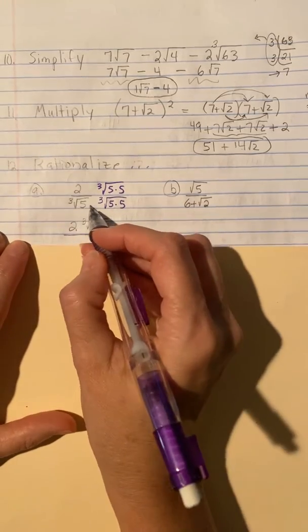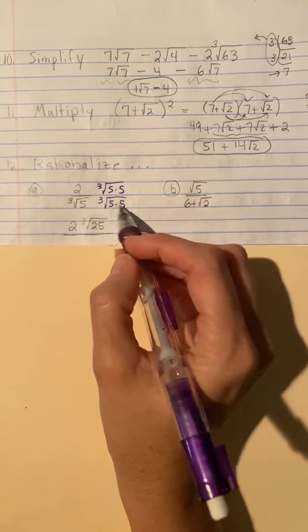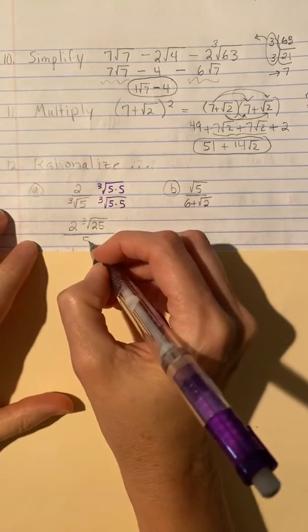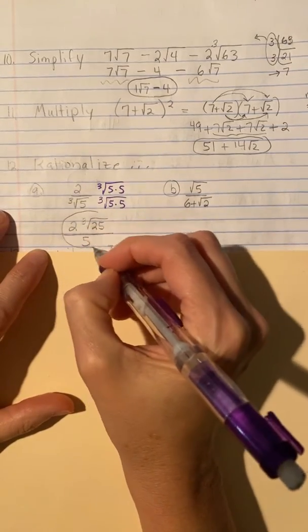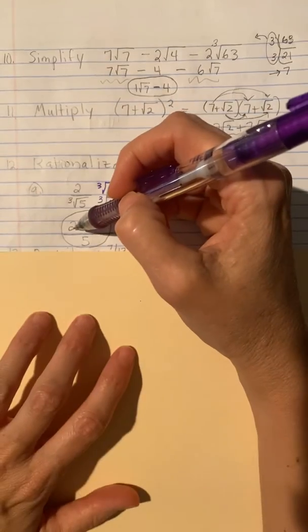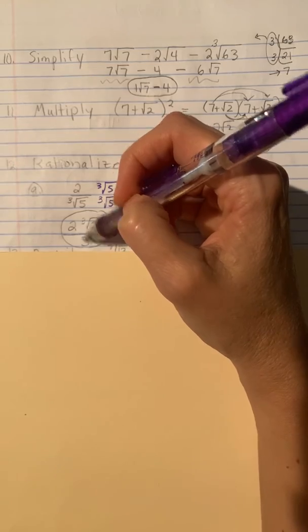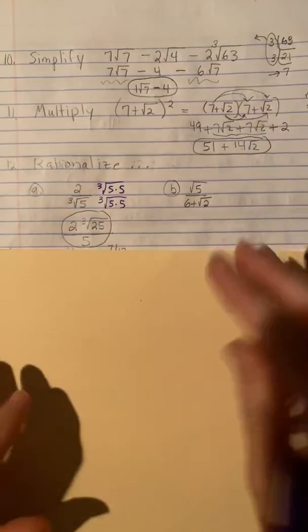Down here, the whole reason we did that is because now we have triplets, so we can bring out that 5. So that's the answer. And if this divided, I would do that. Like if that was a 10, I would divide it by 5, but it doesn't divide, so we just leave it.